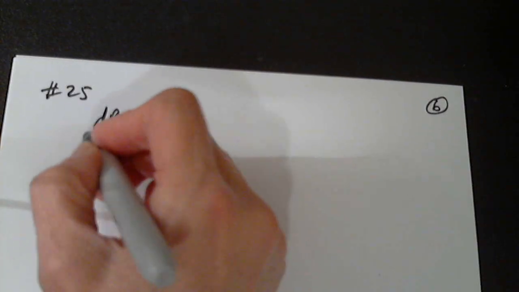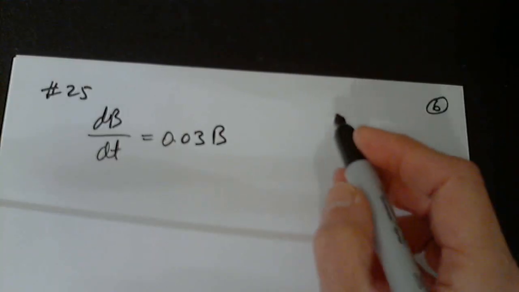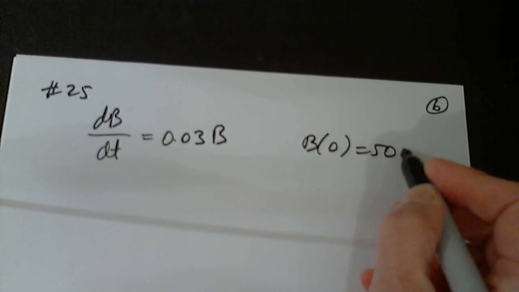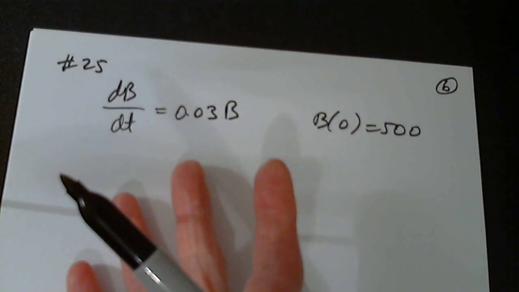So again, 25 is exactly like these, but that's fine. So dB over dt equals 0.03 b, and we are given that b of 0 equals 500. Perfect. It's not exactly the same. I'm glad you picked it, because in the earlier problem we were not given a condition. We were just on our own, determining the most general antiderivative. But here we are given a specific condition, so I'm glad that you picked that.